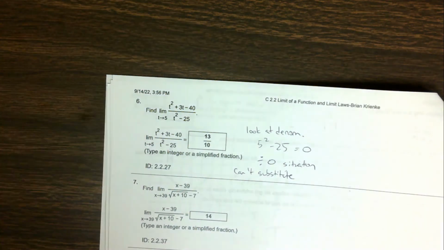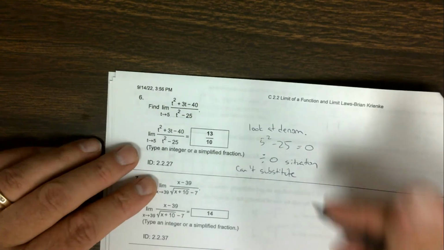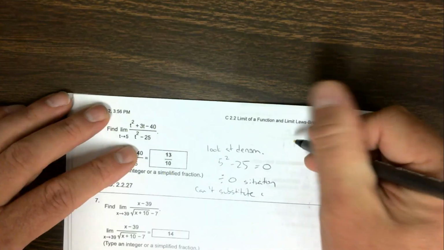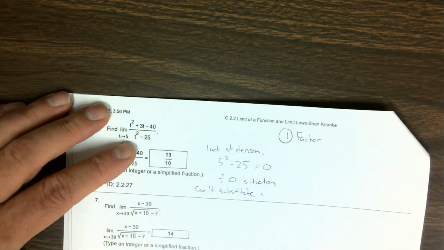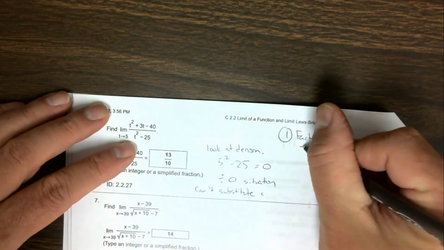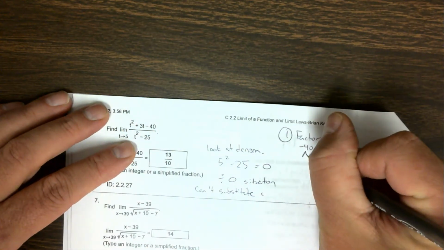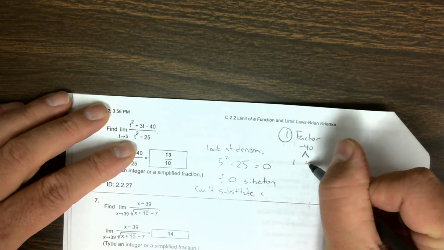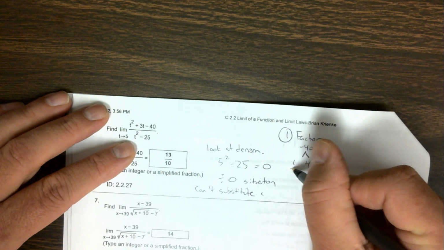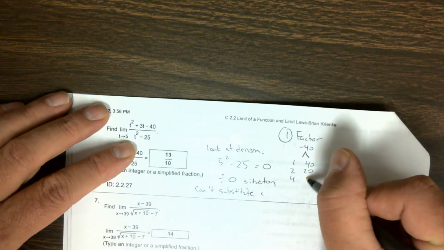And so what we're going to do in this problem is our step 1 would be factor. So if we have negative 40, there's a few different ways to get it. 1 and 40, 2 and 20, 4 and 10, and 5 and 8.